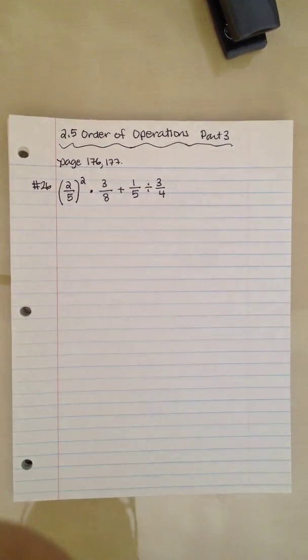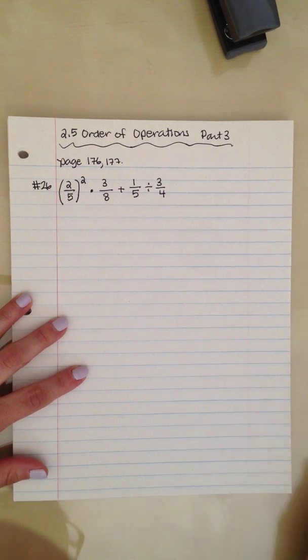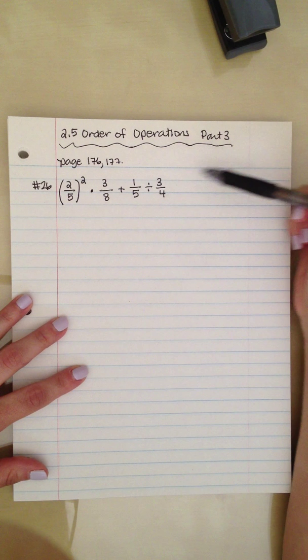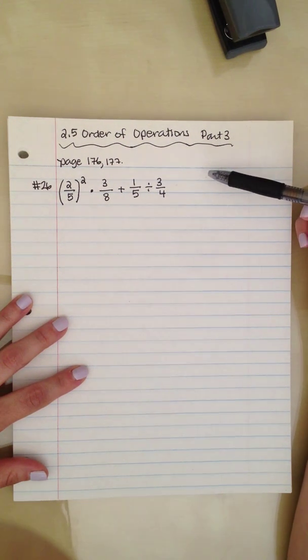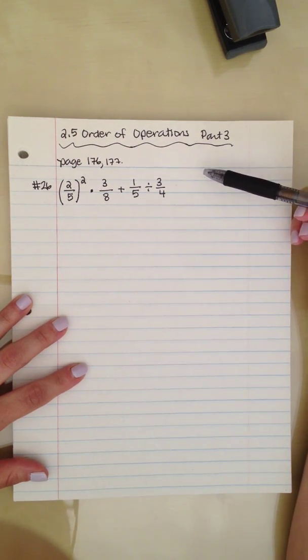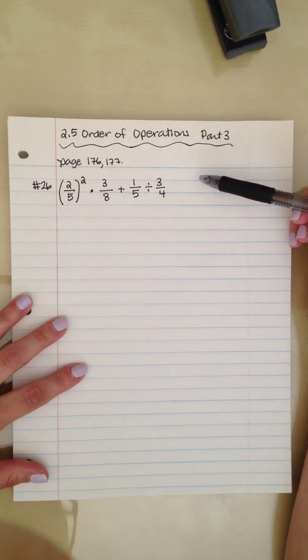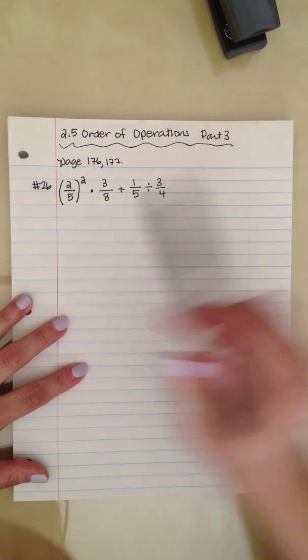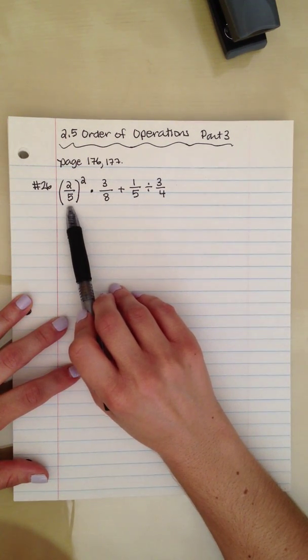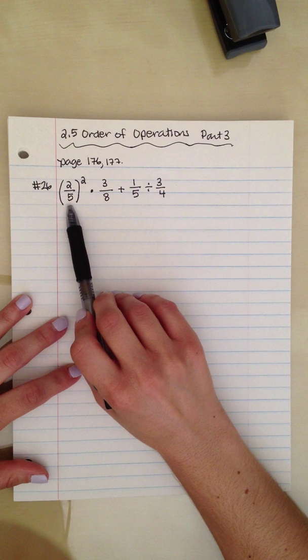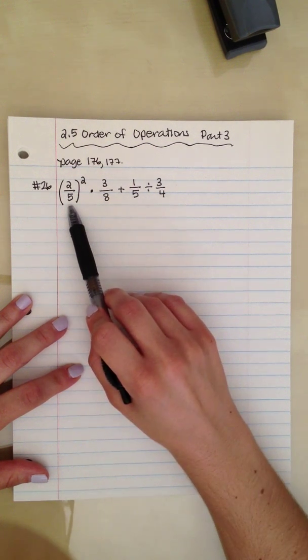2.5 Order of Operations Part 3, last example, number 26 from your book. So we have an order of operations problem with fractions. We will follow the same order of operations steps. So the first thing we would look for is parentheses or brackets or any other grouping symbols. We do have parentheses, but again, just a number, no operation or nothing to do in the parentheses.